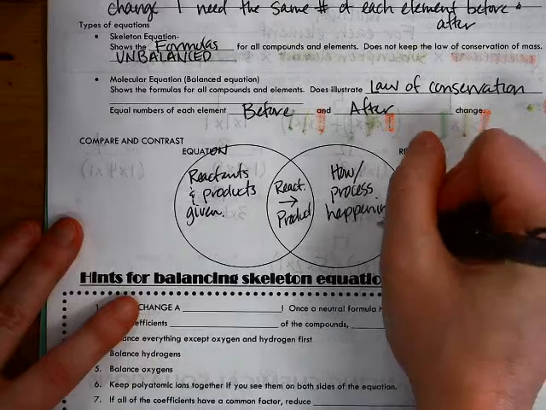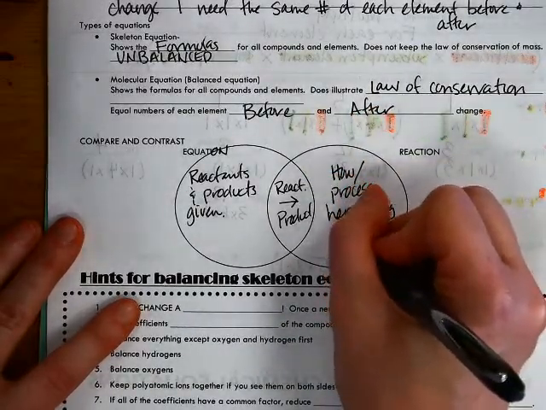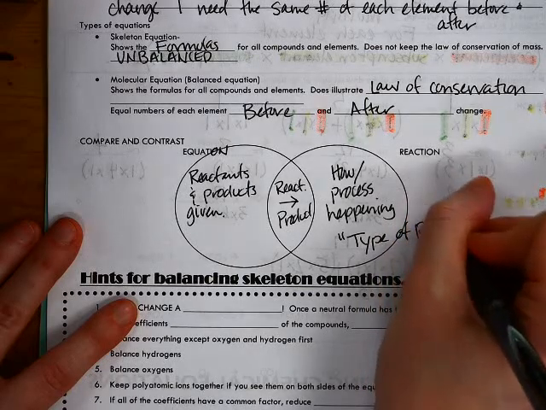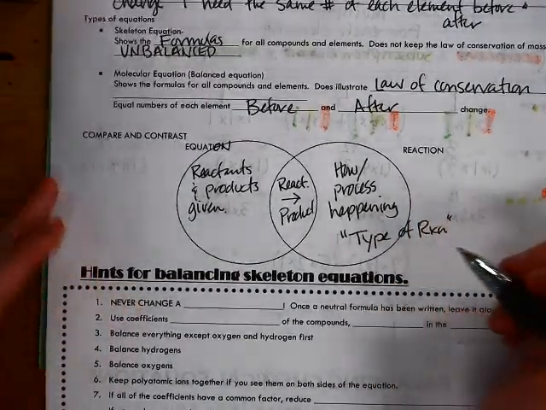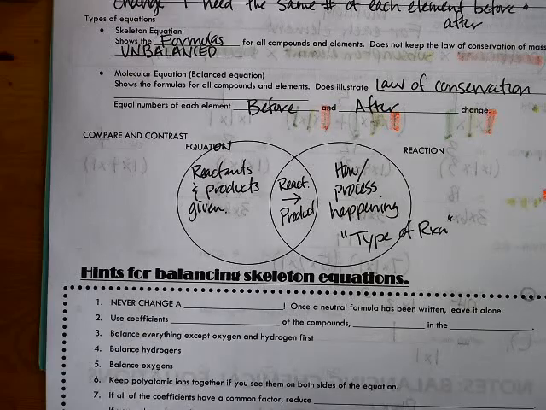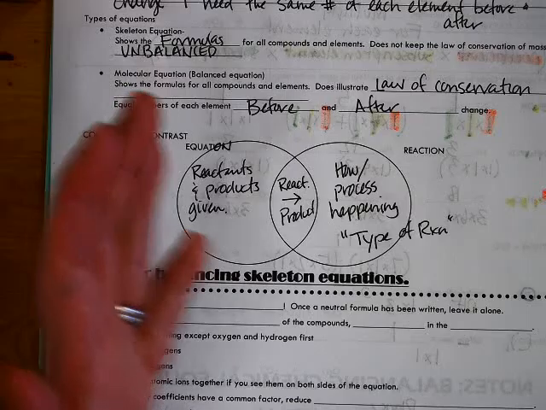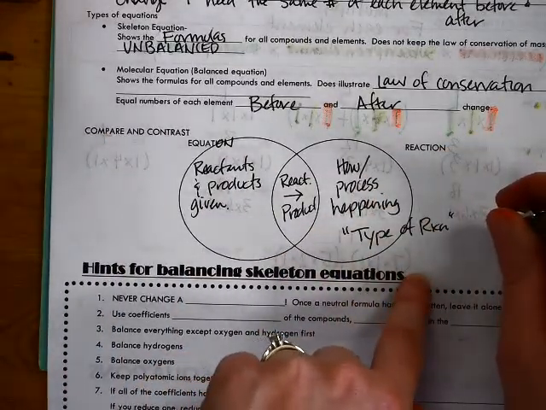A lot of times on reaction, I'm going to ask you what type of reaction. What is really going on? We can have a single replacement, a double replacement, hydrocarbon combustion. You can have a redox reaction or an acid-base reaction. It's talking about, I have these two reactants, and I'm going to mix them together, and you have to tell me what the products are.